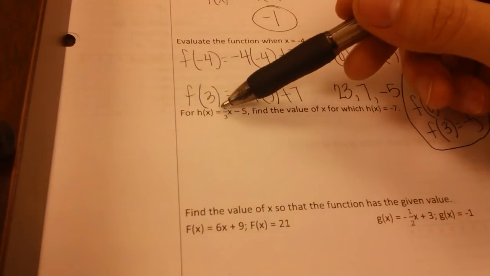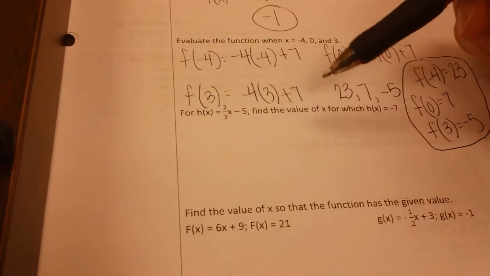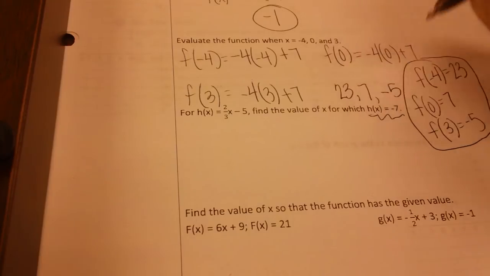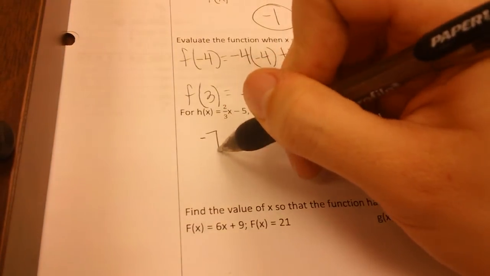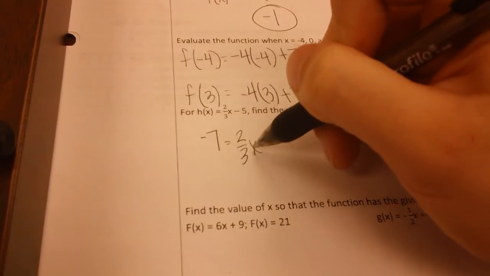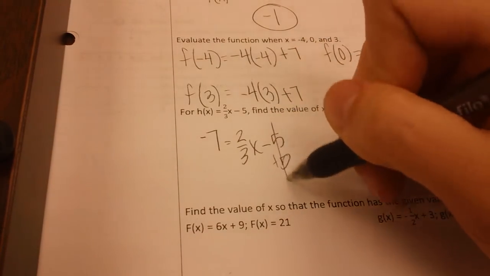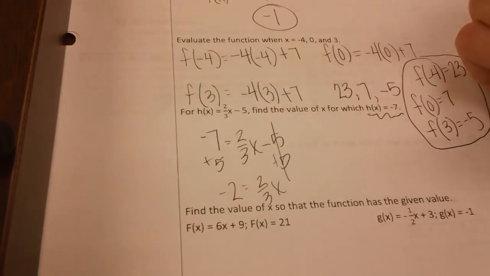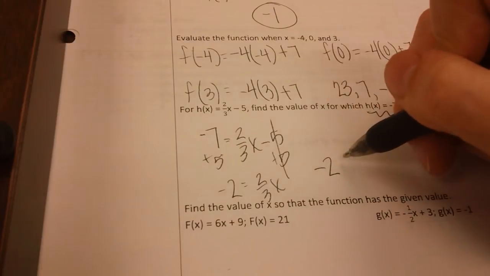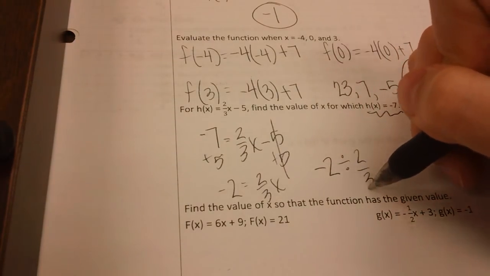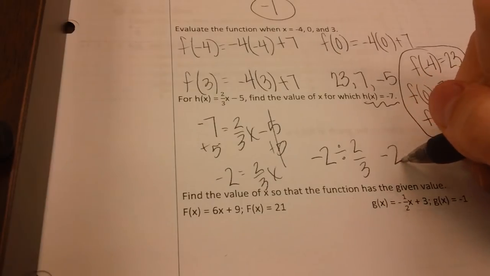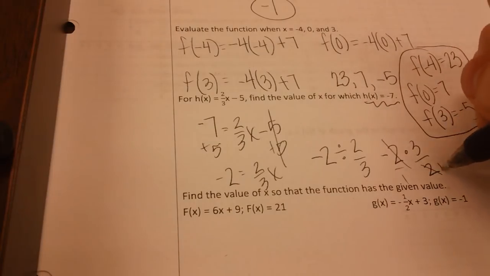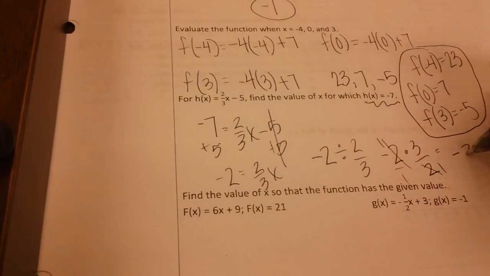For h of x equals 2/3 x minus 5, find the value of x for which h of x equals negative 7. So now we fill in the negative 7 for our answer, add 5 on both sides. I get negative 2 equals 2/3 x. Negative 2 divided by 2/3 would be negative 2 times 3 over 2. So those both become 1s if I cross cancel, and I get negative 3.